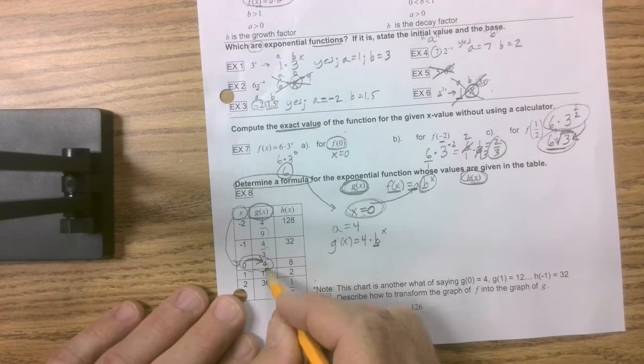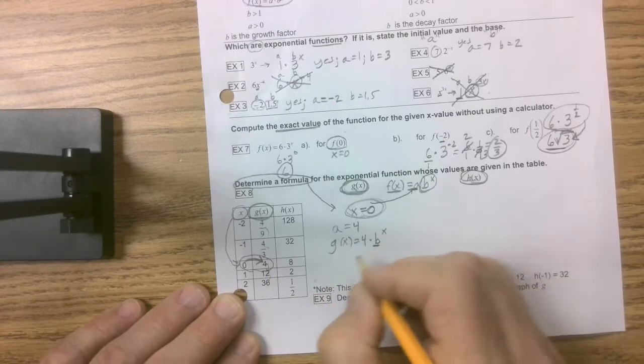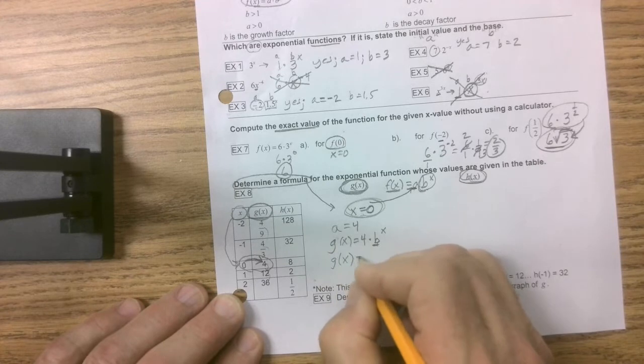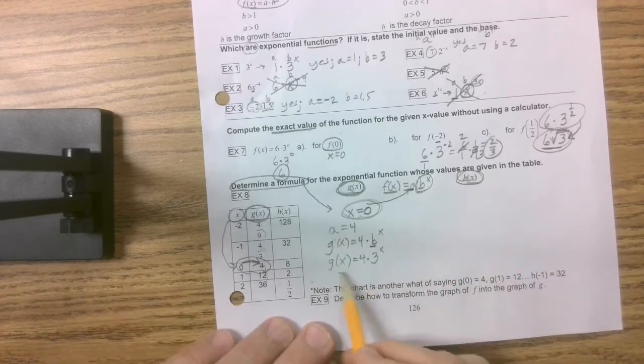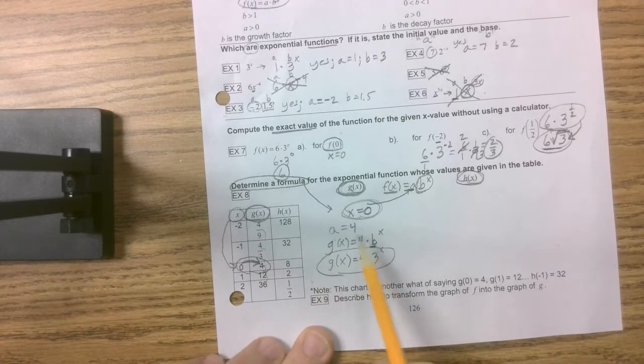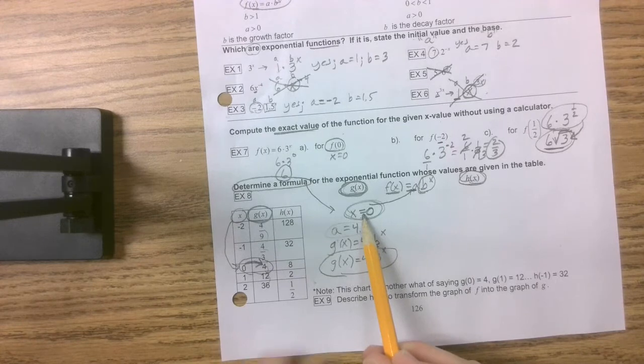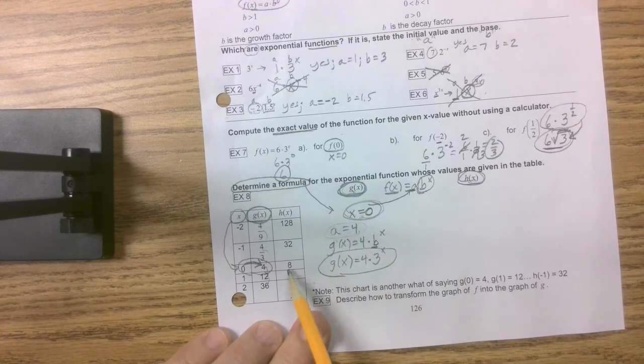What times 4 is 12? 3. Does that remain consistent? Yes. 12 times 3 is 36. So that would turn it into g of x equals 4 times 3 to the x. So it's a two-step process. Find out what a is by looking at what the equation equals when x is 0. That's pretty easy because it gives it to you.